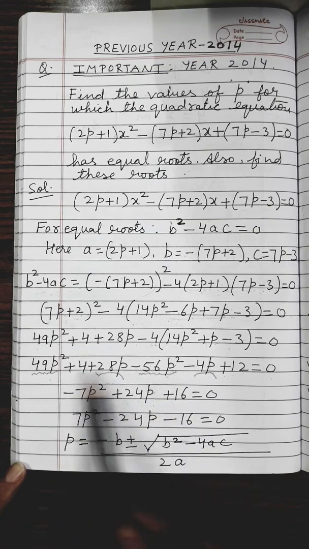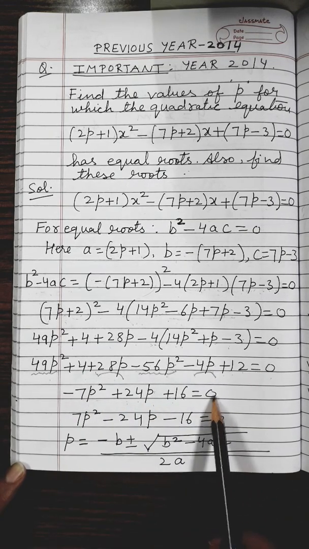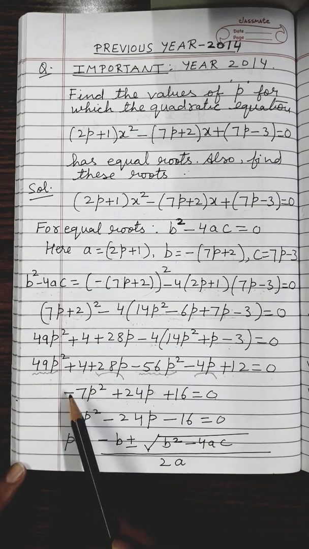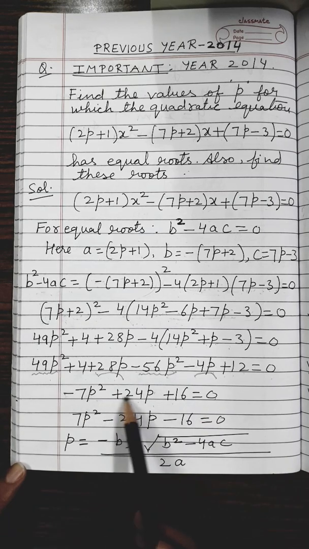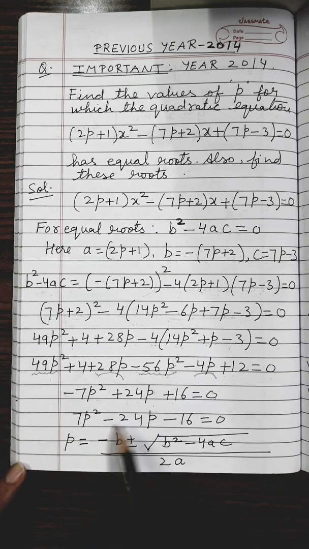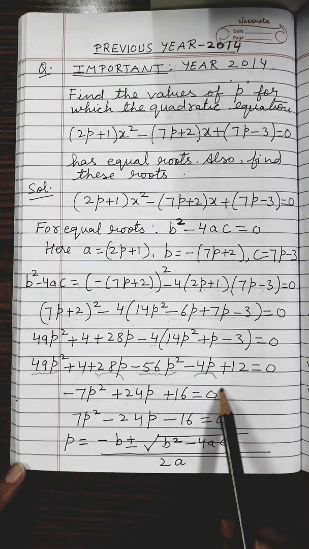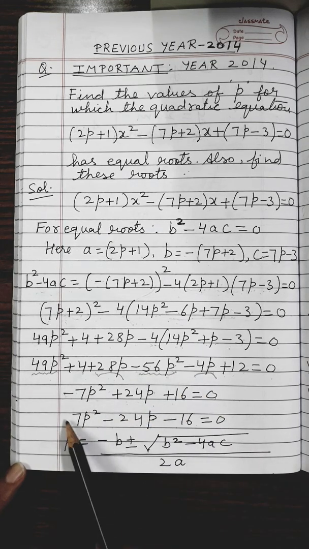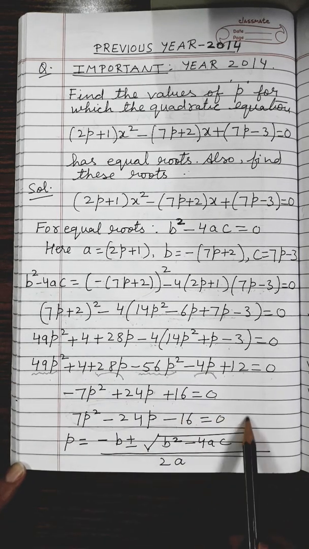So all these terms are on your left side, and equals 0 on the right side. Now if you look at this equation, you have a negative sign with the p² term. So if I want to make this negative sign positive, I will have to change the sign of each and every term. So your next equation will become 7p² − 24p − 16 = 0. So actually these two equations are the same, but I am simply changing the sign just to make it look simpler, right?